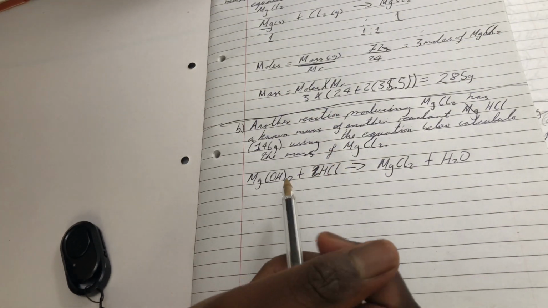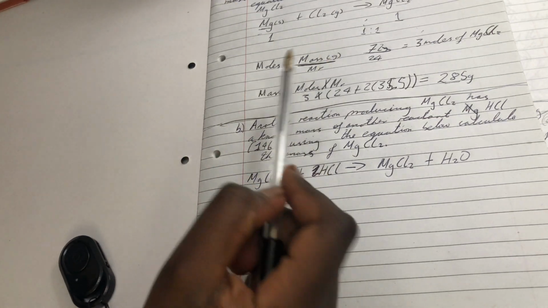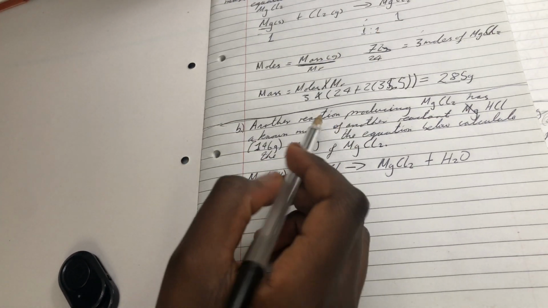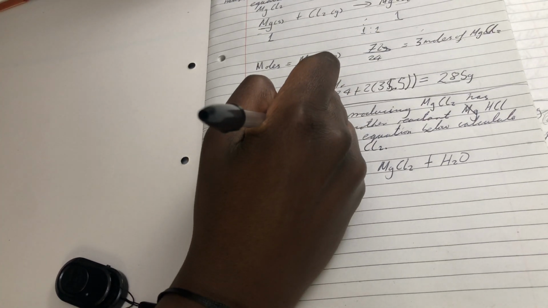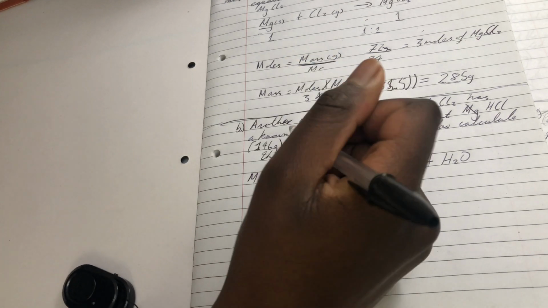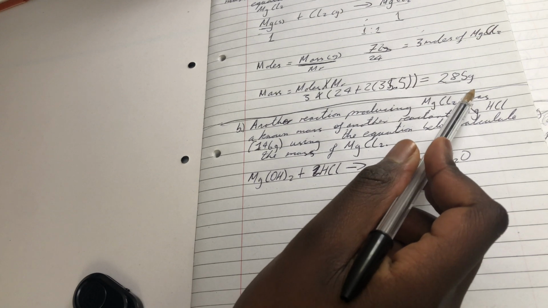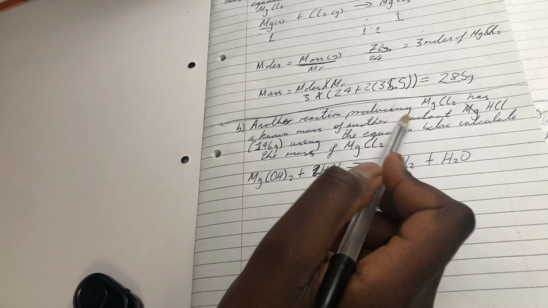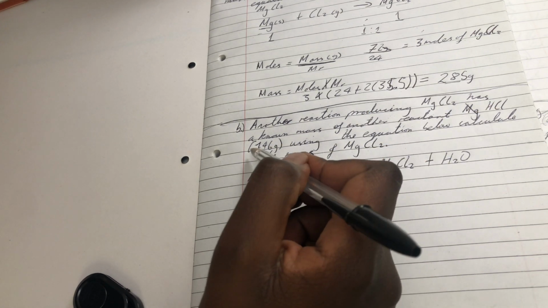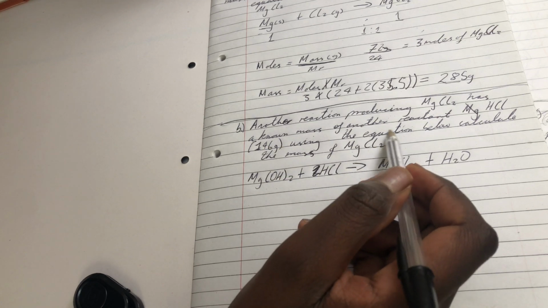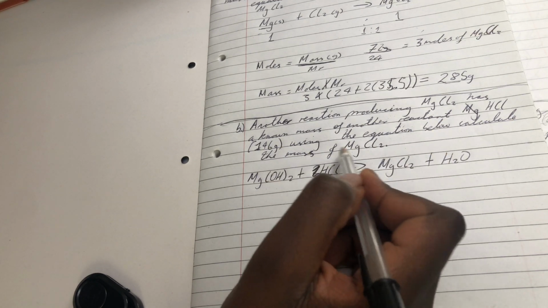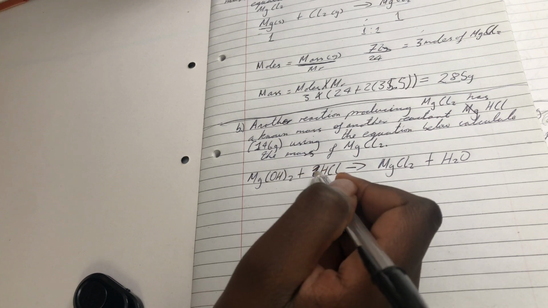I've got a part B to this question now. In case you can't see this quite well, another reaction producing MgCl2 has a known mass of another reactant, HCl, 146 grams. Using the equation below, calculate the mass of MgCl2. Now I wrote this equation.